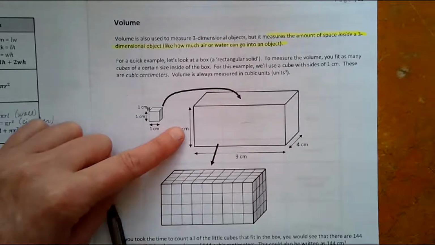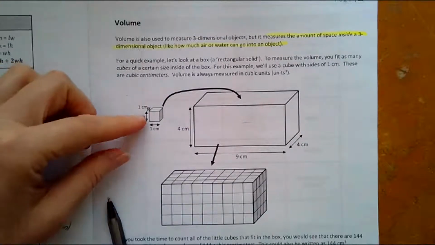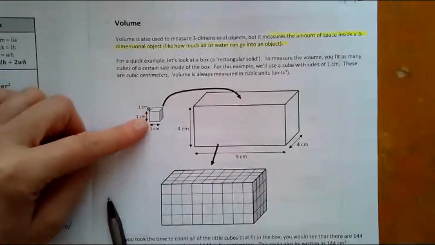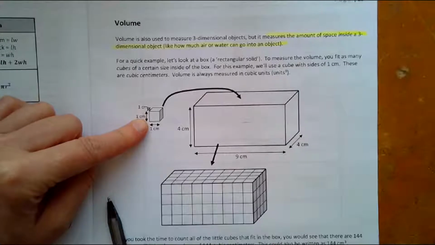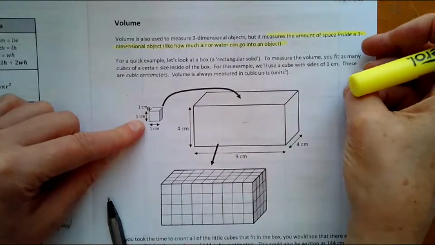Let's look at this box, which is technically known as a rectangular solid. To measure the volume, you fit as many cubes of a certain size inside the box, like our little 1 centimeter cubes we were just looking at, but they're three-dimensional. For example, we'll use a cube with sides of 1 centimeter. These are cubic centimeters.